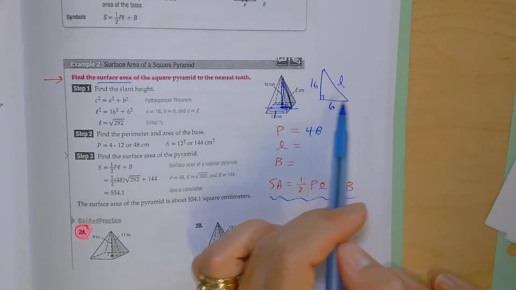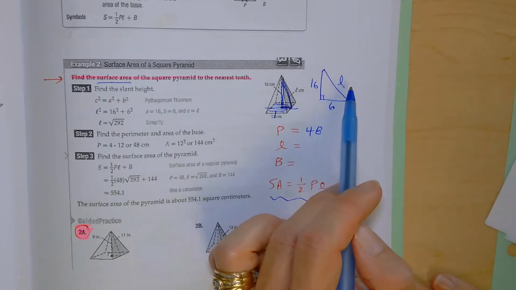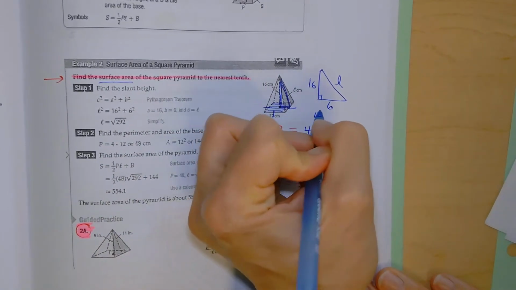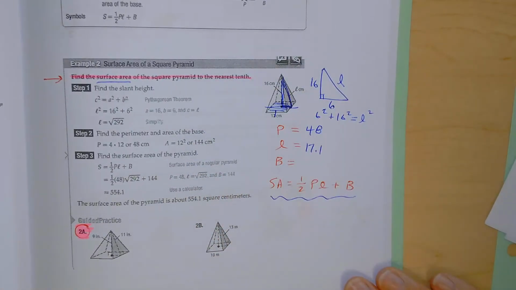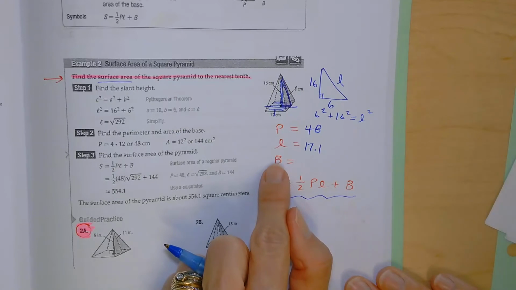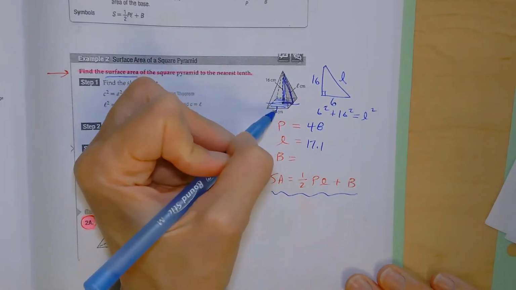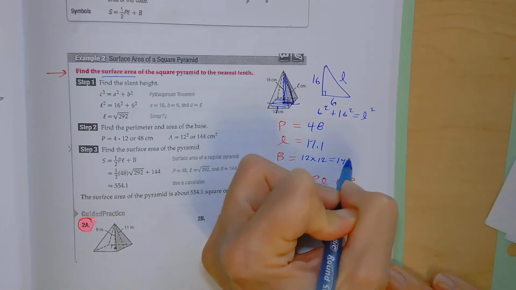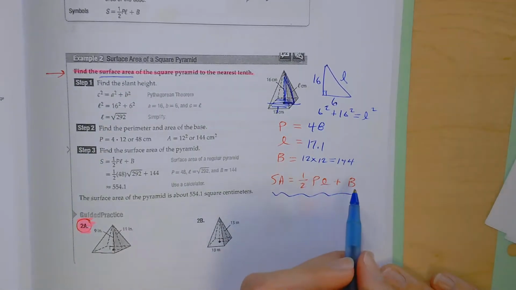So I want you just to be aware that you occasionally will have to do Pythagorean theorem, and when you do that, you get a slant height of 17.1. So that would be 6 squared plus 16 squared equals slant height squared. Okay, capital B. What's capital B stand for? The area of the base. So that would be a square. It would be a 12 by 12. So you go 12 times 12, you get 144. Then you would take these 3 and you would just plug them into this formula.